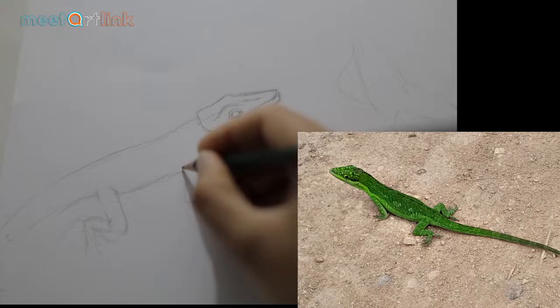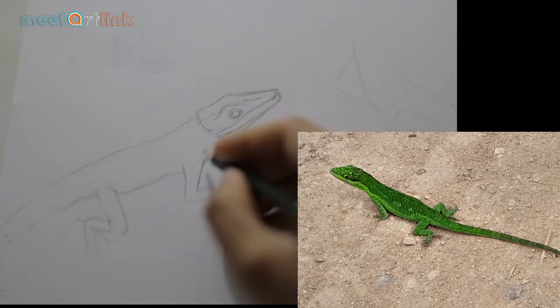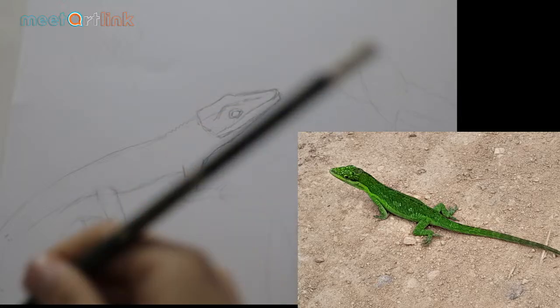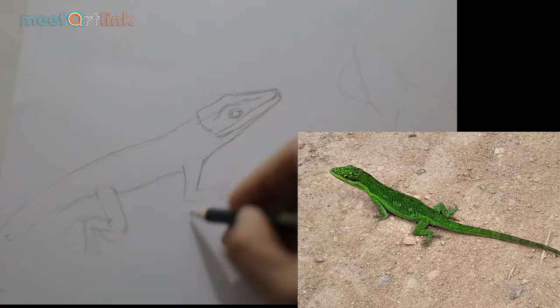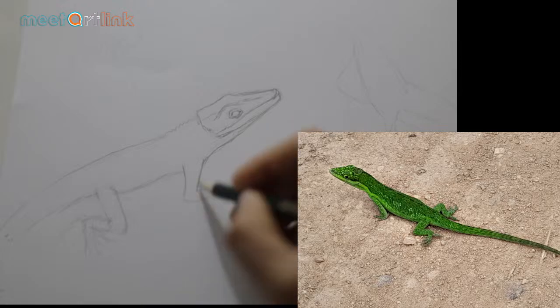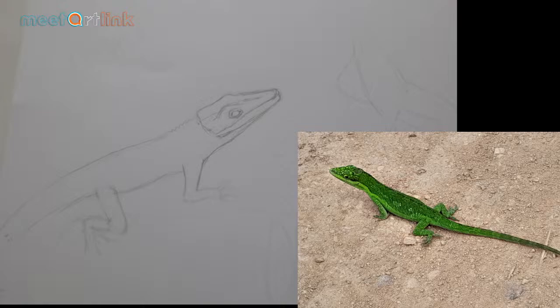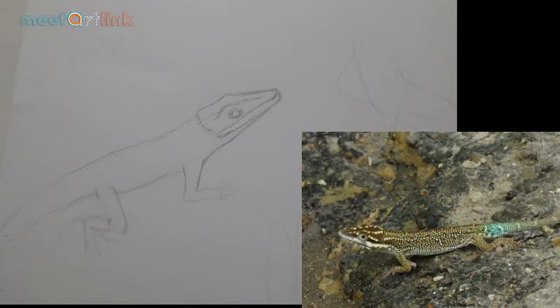And as you can see, what we're doing is putting a lot of references together. When you look at this reference that we have right here on the side, we can see that the arm is going all the way down to the ground. And in this one, we want to keep it a bit lower to the ground. And I mean lower to the ground like this one.